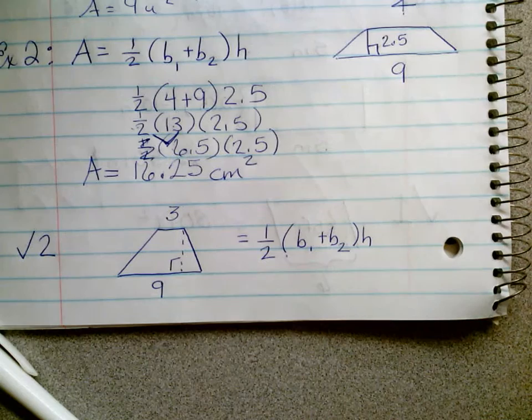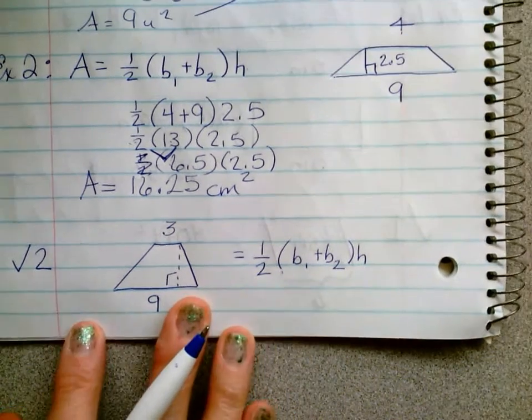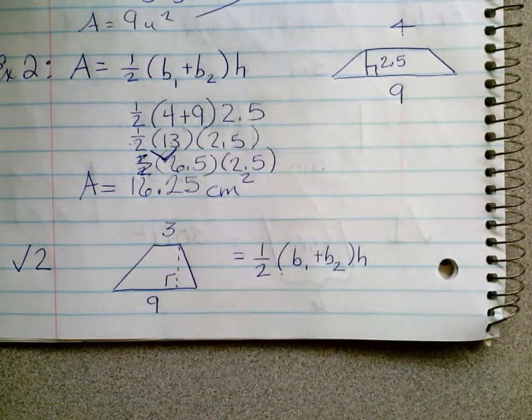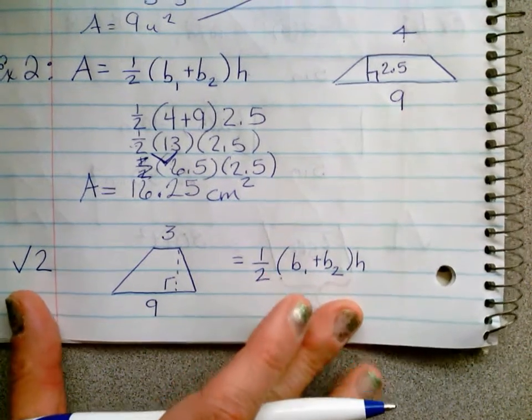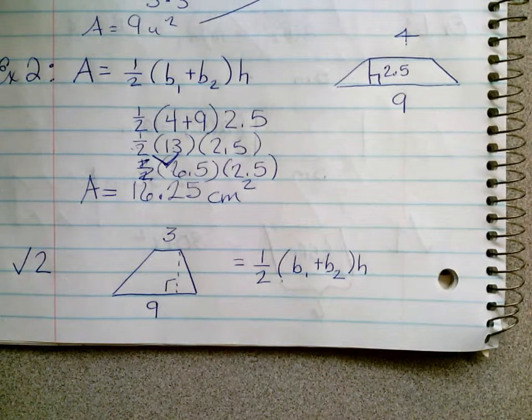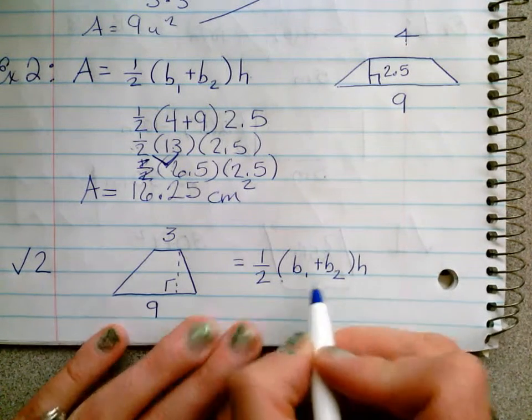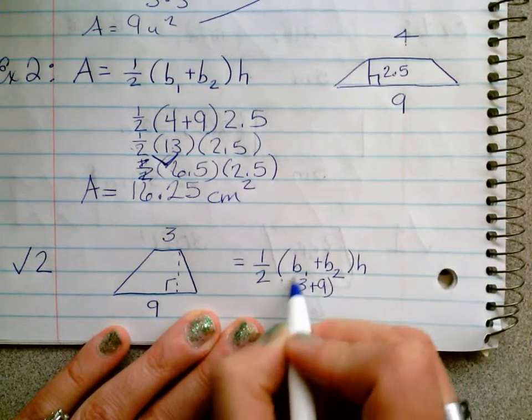1/2 the sum of the bases multiplied by the height. What did you get? She's right. 3 plus 9.